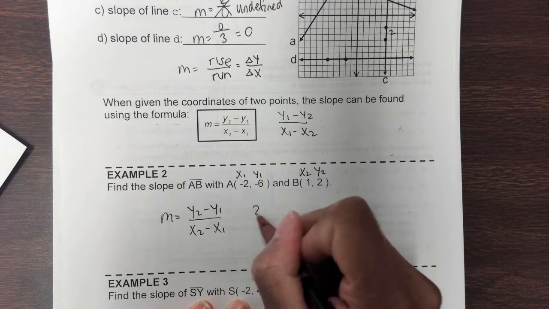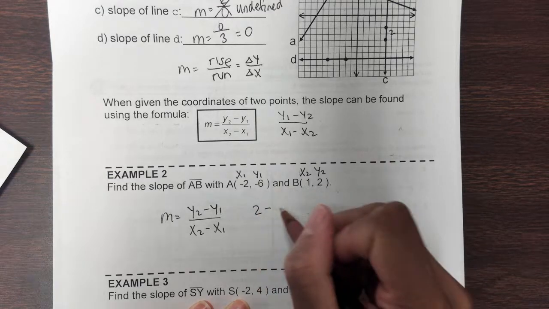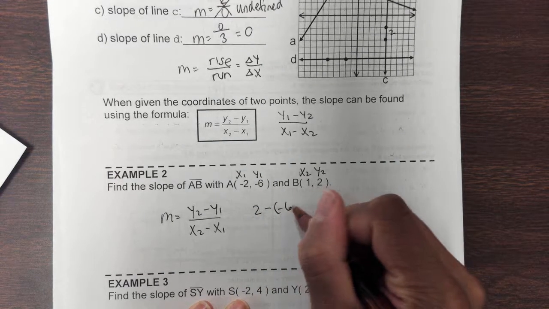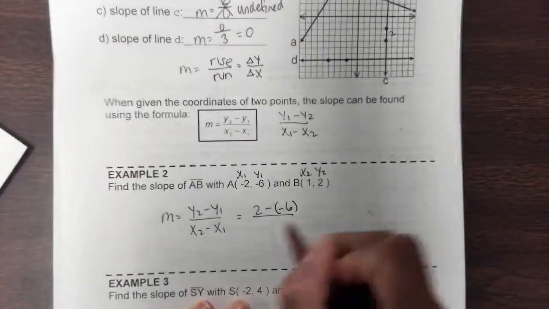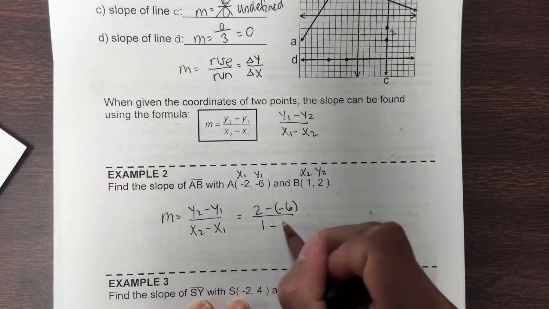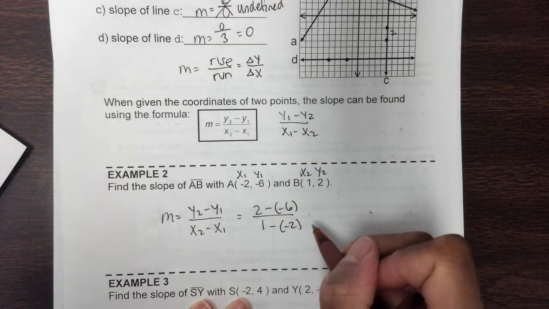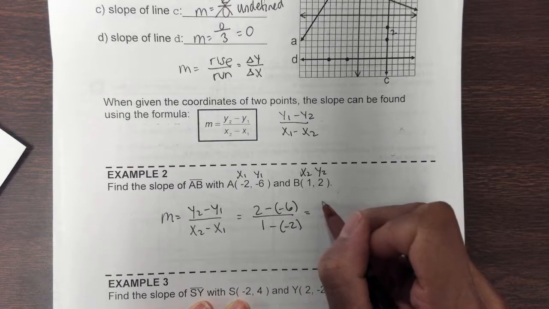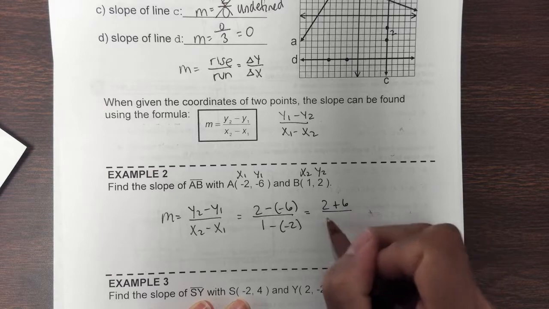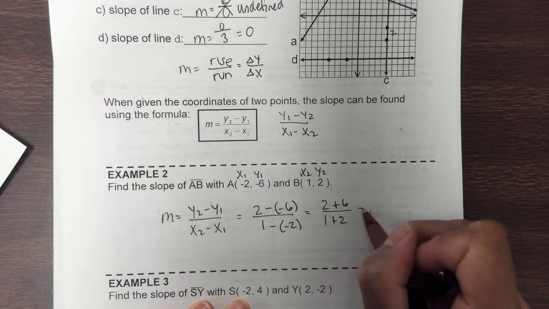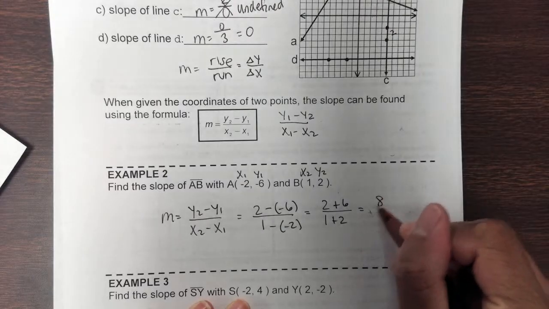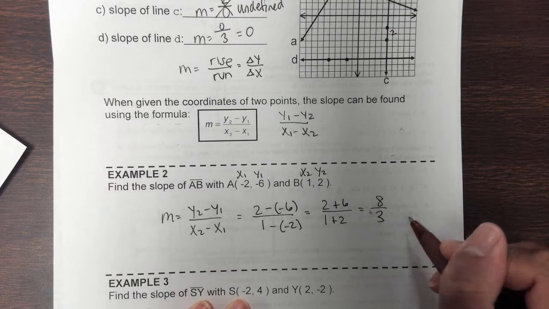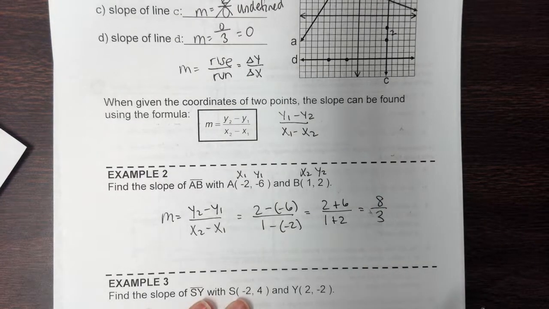So I have y2, I have 2 minus my y1, which is negative 6. This is why I said the sign changes come in handy. Make sure you use parentheses. And x2 is 1 minus my negative 2. So that turns into 2 plus 6 over 1 plus 2. Talked about those sign changes. And so 2 plus 6 is 8, and 1 plus 2 is 3. So my slope is 8/3.